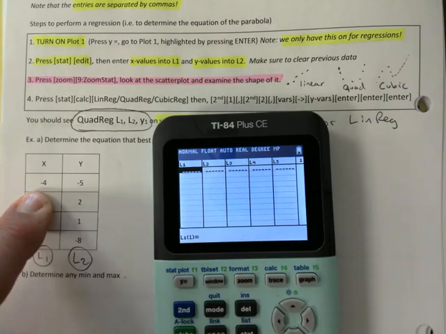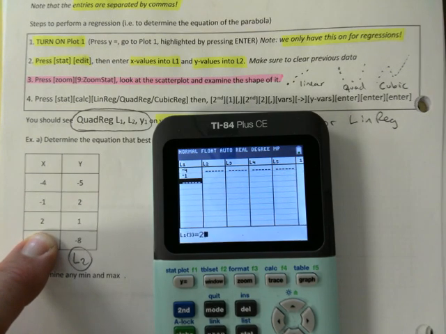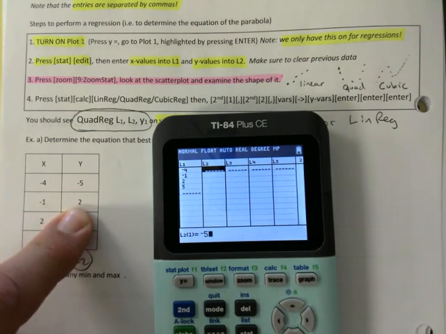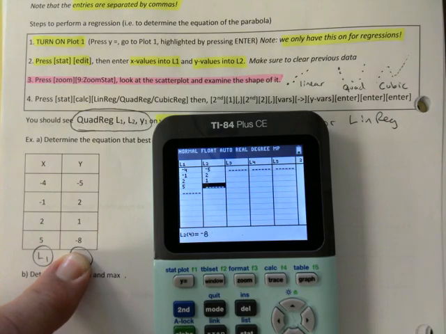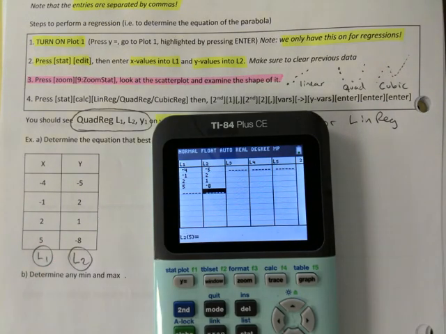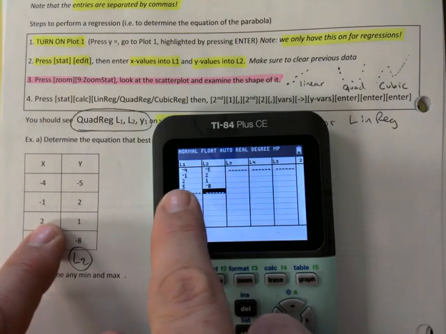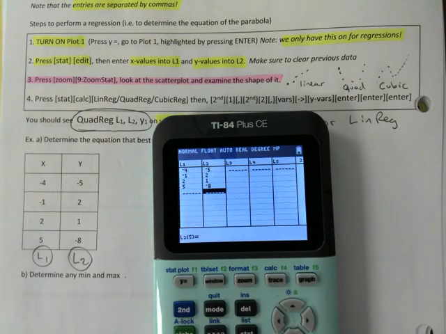Let's enter these values into L1. So -4, not minus, right? It has to be the negative button. And then -5, 2, enter, 1, enter, -8, enter, and so forth. Make sure they match. I should make sure that I got this right. There we go.